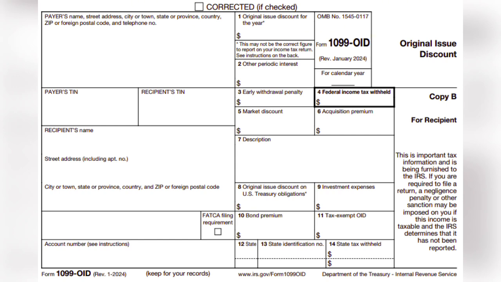Other boxes like market discount or investment expenses may apply depending on your situation, so just review them carefully. At the bottom, there's a description section that tells you more about the investment, like the type of bond. When filing your taxes, you'll use the amounts from this form and report them in the correct income section. And that is it. Just review the form, check the amounts, and make sure everything is reported properly.